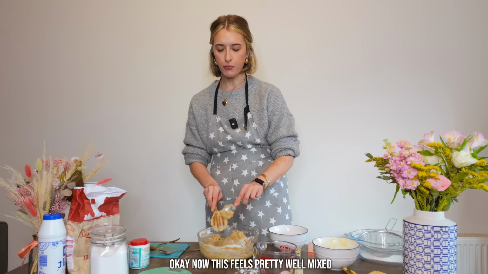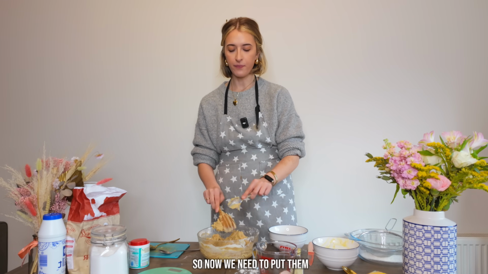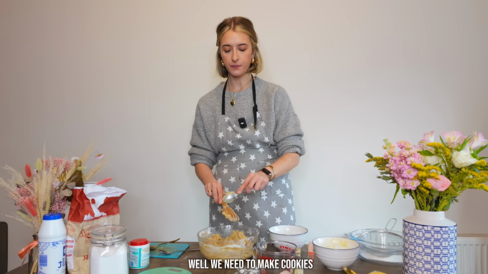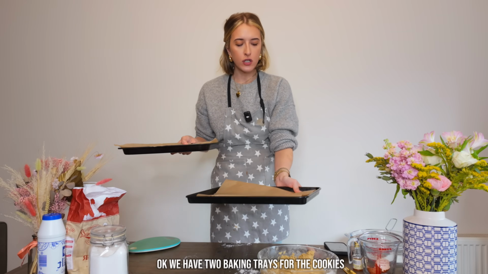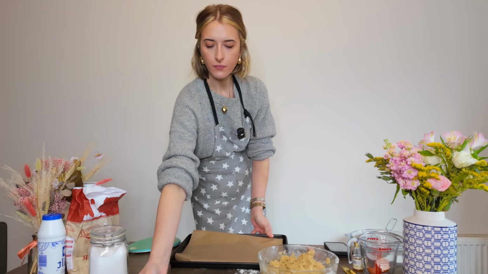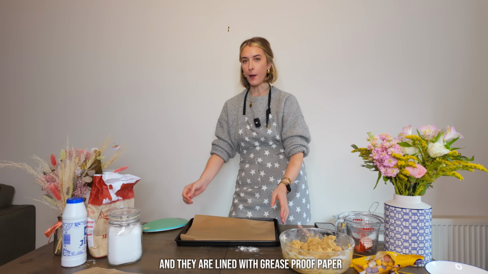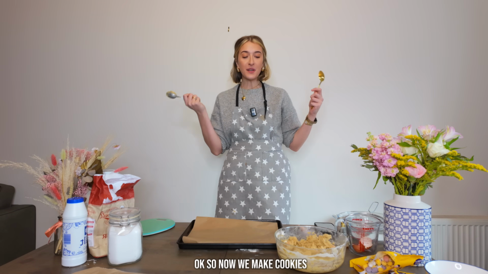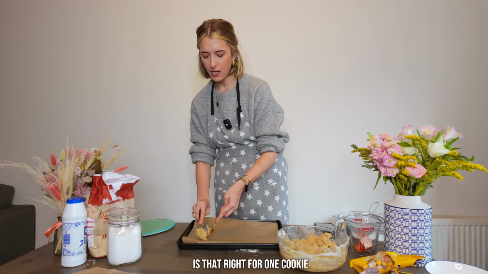Okay, now this feels pretty well mixed. So now we need to put them, well, we need to make cookies and then put them in the oven and see what happens. Ooh. Okay, we have 2 baking trays for the cookies, and they are lined with grease-proof paper or baking paper. Okay, so now we make cookies, I suppose. Is that right for one cookie?